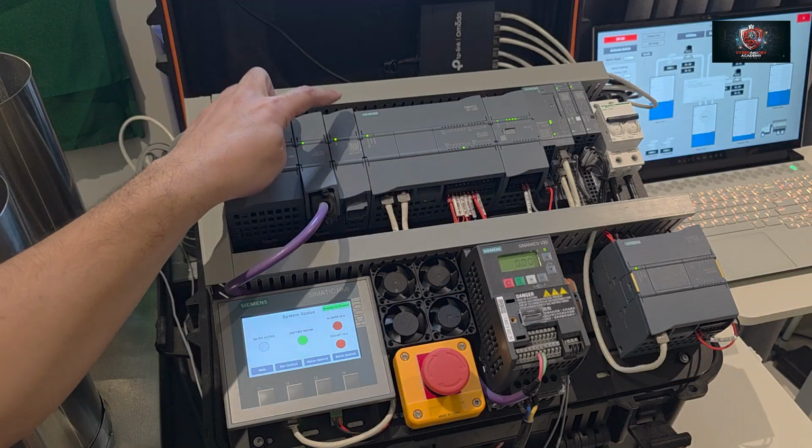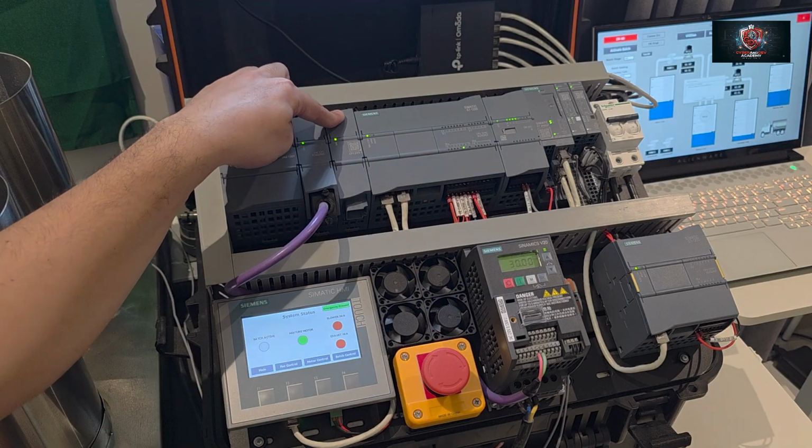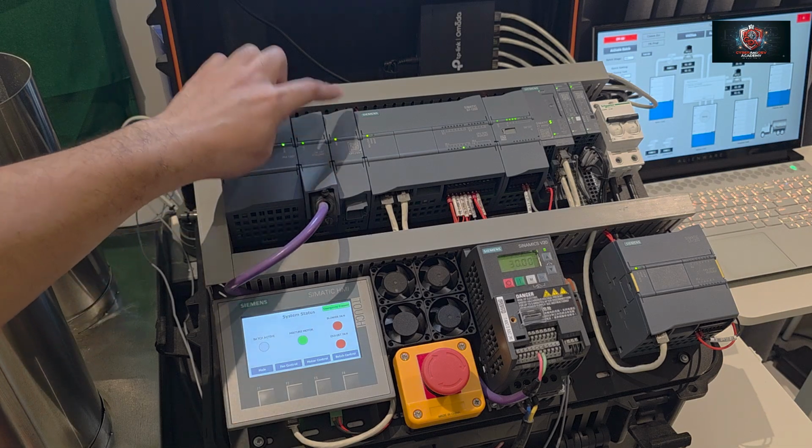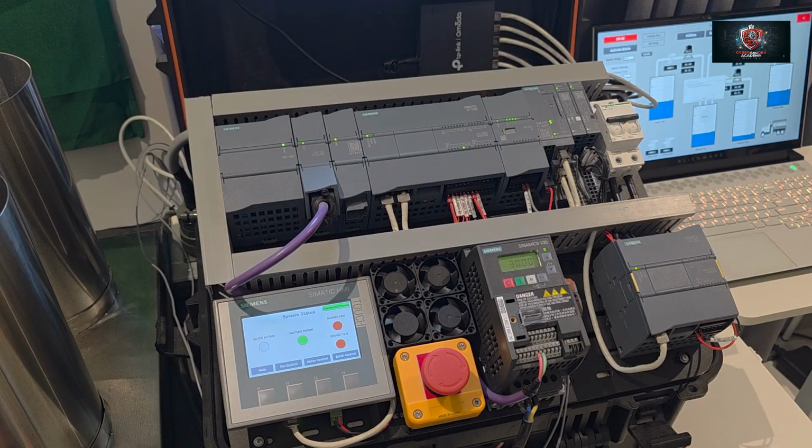And I also have the CP1243-1. This is a communication card to communicate with the telecontrol center, and at the same time it can be used as a firewall, a stateful inspection firewall, and it supports the IPsec VPN encryption. It supports IEC 104 and DNP3.